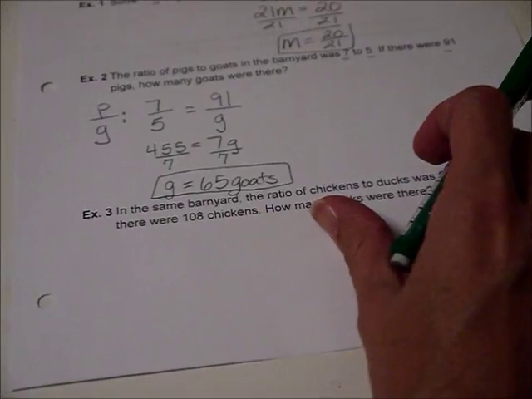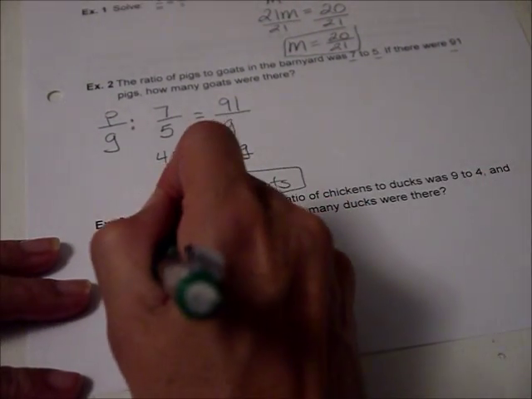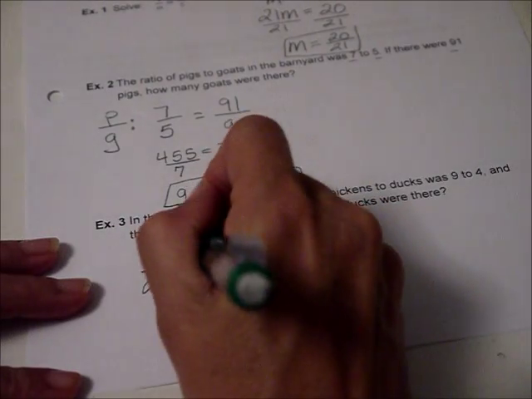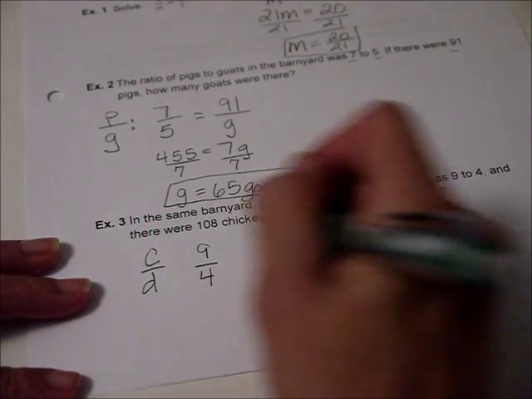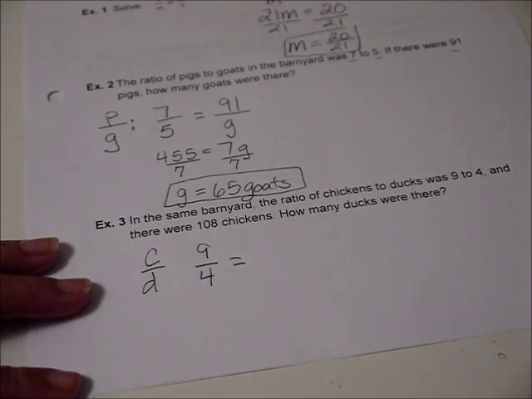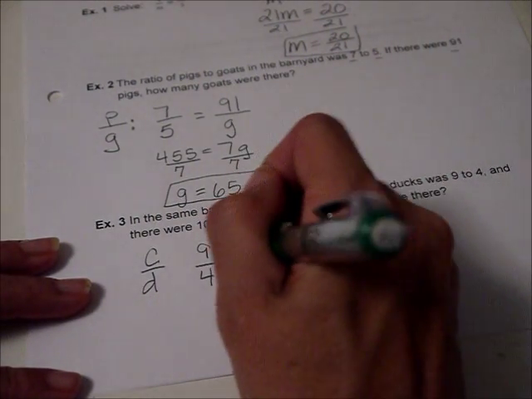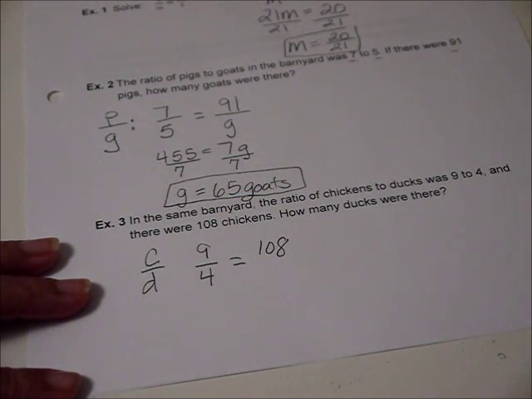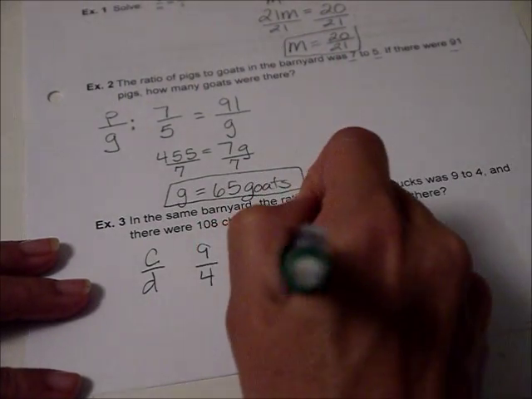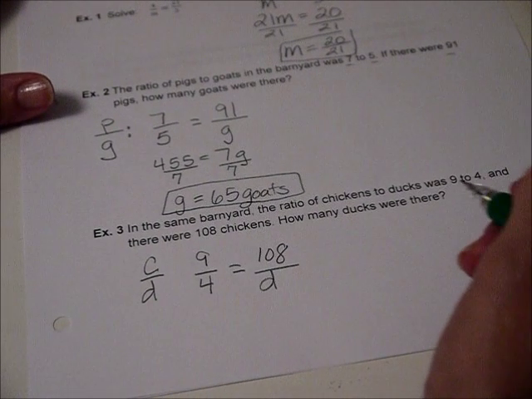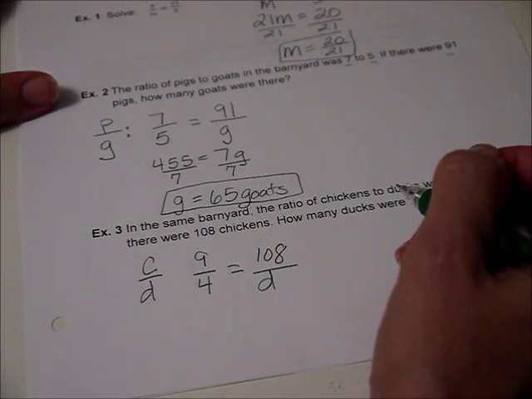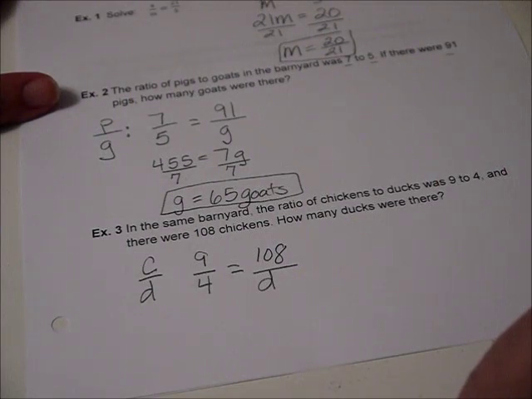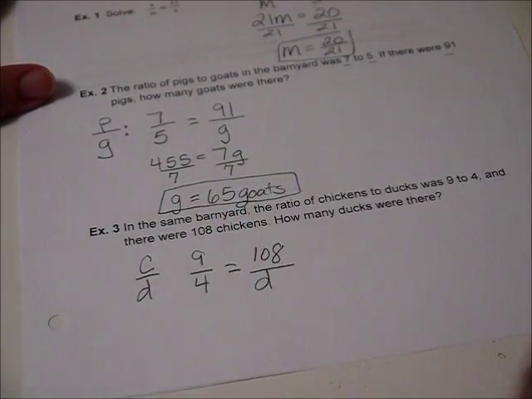Example 3. In the same barnyard, the ratio of chickens to ducks is 9 to 4. And there were 108 chickens. So where does 108 go? Up on top here. And we go ahead and do that. The book flipped them over. I was curious about that. They did chickens, so they put chickens on the bottom. Anyway, I guess they wanted it bottom heavy.